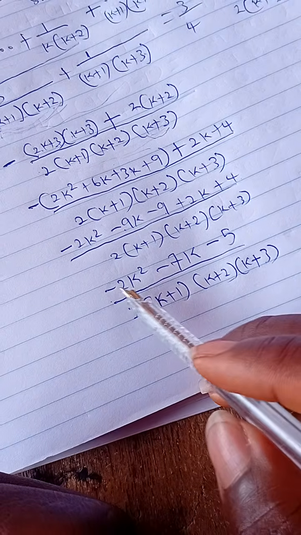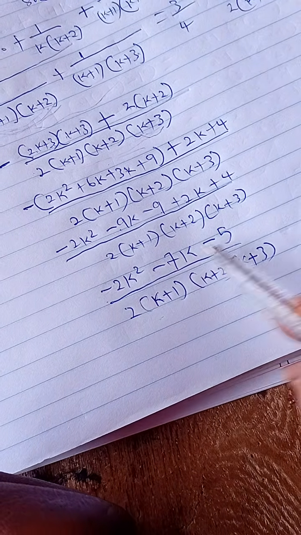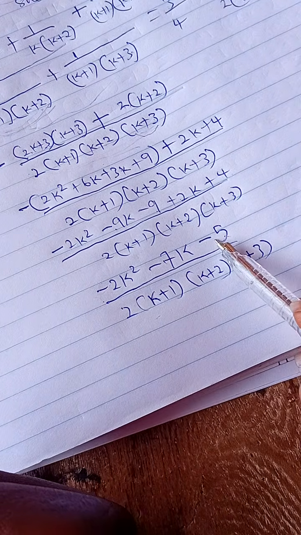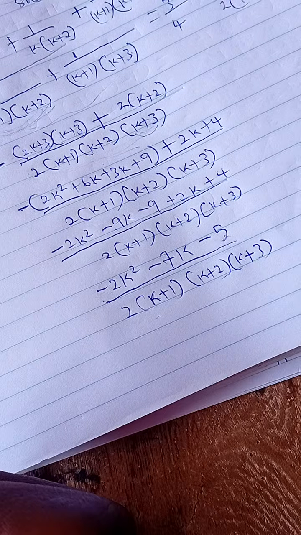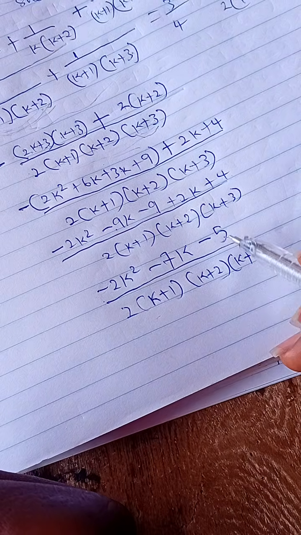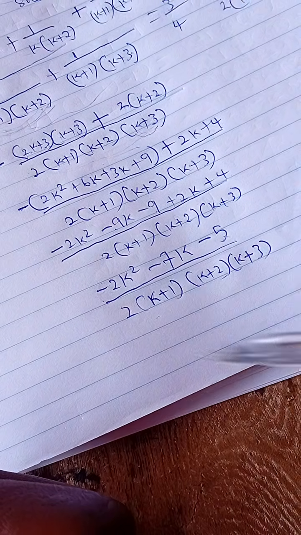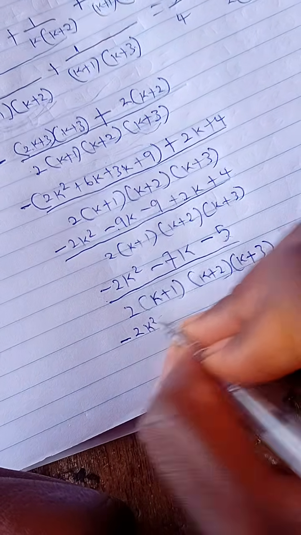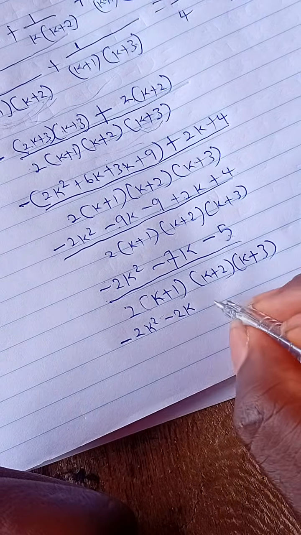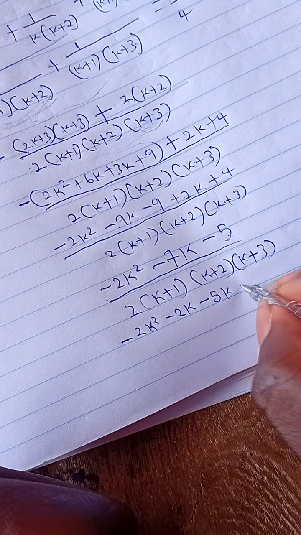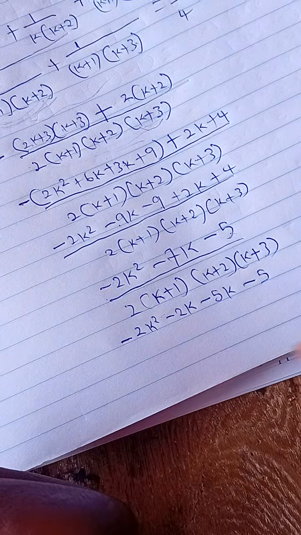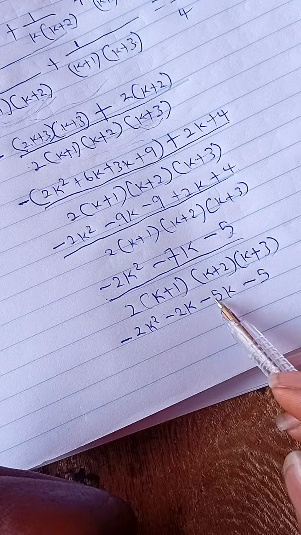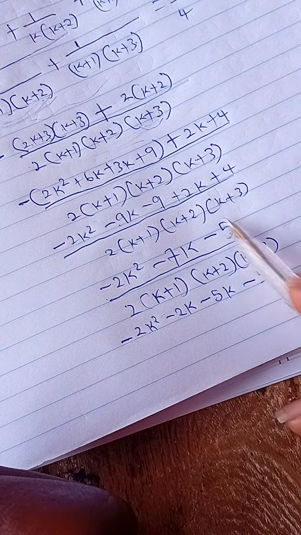We know how to do factorization. The coefficient of k square here, you multiply it by c. So minus 2 times minus 10, that's plus 10. The two factors you are looking for are two numbers that multiply to give plus 10 and add to give minus 7. That's minus 5 and minus 2. So this gives you minus 2k square minus 2k minus 5k minus 5. Are we together? Minus 2k minus 5k is minus 7k, and minus 2 times minus 5 gives plus 10.